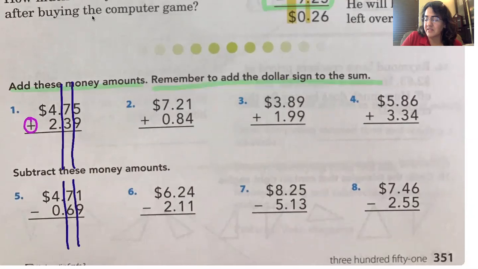So we have 5 plus 9 is what? What is 5 plus 9, Sonia? 14. So we're going to write the 4 down, regroup the 1. Then we have 7 plus 3 is 10. Add the 1 that we regrouped, and we have 11. Put the 1 down, carry the 1. I'm going to make sure that I remember to bring down my decimal point and do it now.